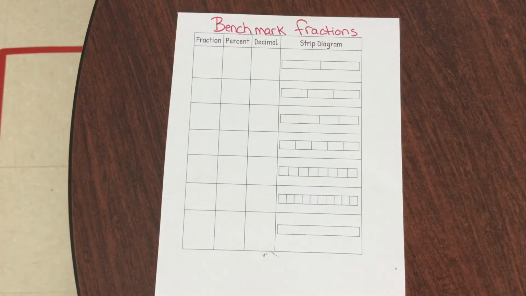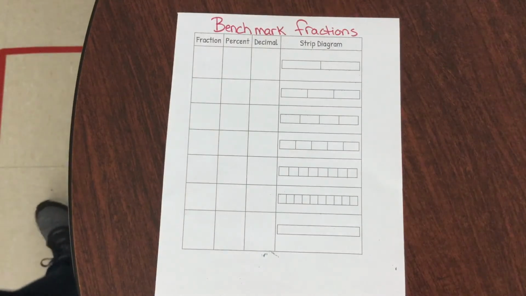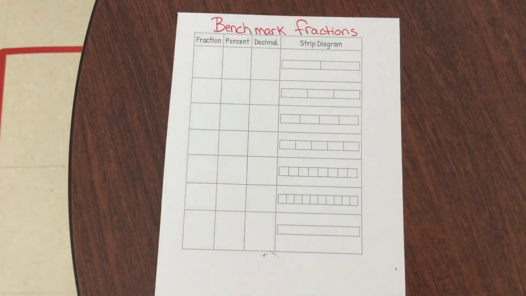Just like if I wrote the number 2 on the board, you have memorized that that is number 2, right? All right, so that's the same thing. I want you to be able to look at these particular fractions and know without a doubt what that fraction is as a percent, as a decimal, and what it looks like on a strip diagram. That's the goal, right? And I would highly recommend that you start studying these benchmark fractions now, because there could be a possibility of a pop quiz at any point over these benchmark fractions at any time.